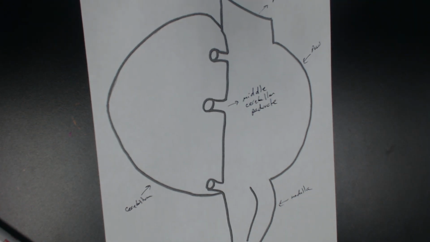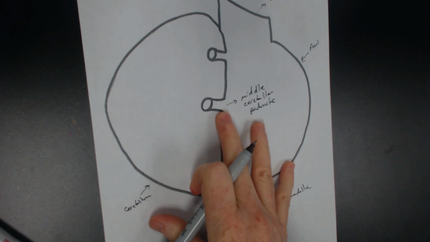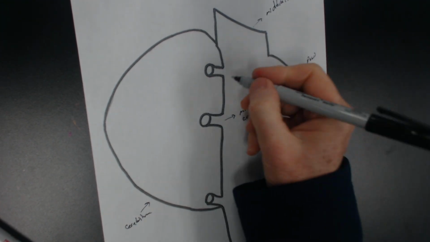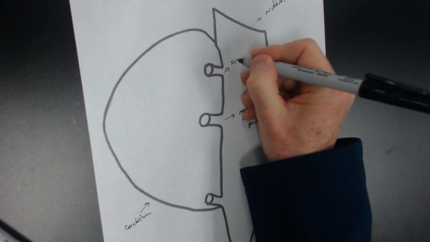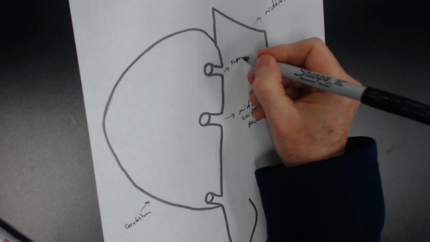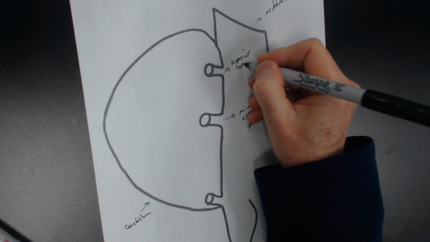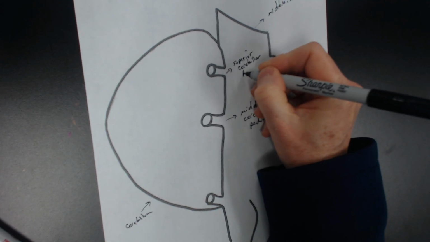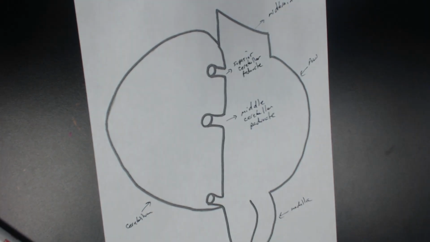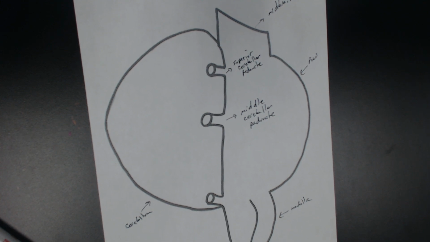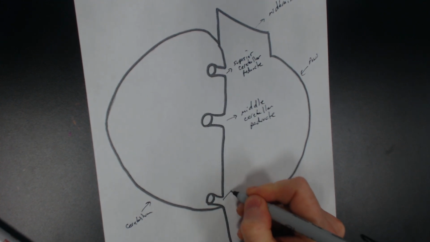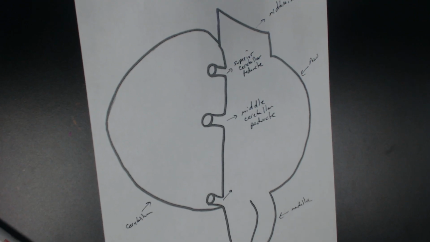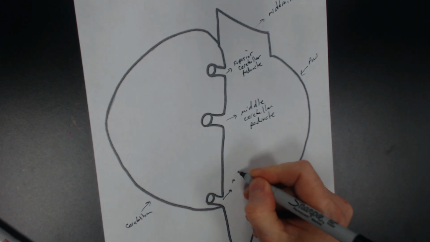Okay, so there's your middle cerebellar peduncle. Again, this is just a sagittal section. There are actually three major conduits that you can see in this sagittal section. This one here in the middle is the middle cerebellar peduncle. This one here on the top is the superior cerebellar peduncle. And that leaves this guy here on the bottom. Any guesses? Inferior cerebellar peduncle.